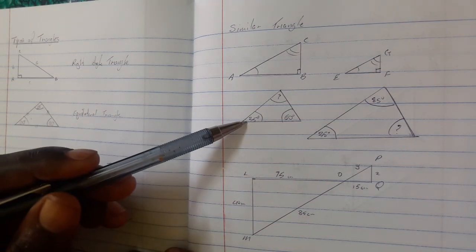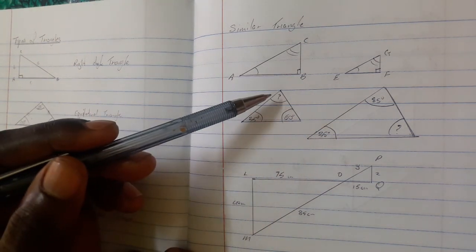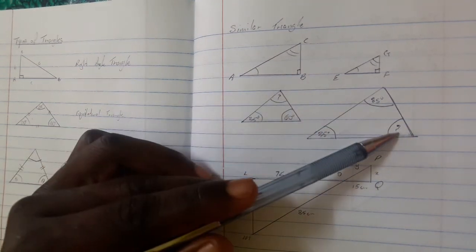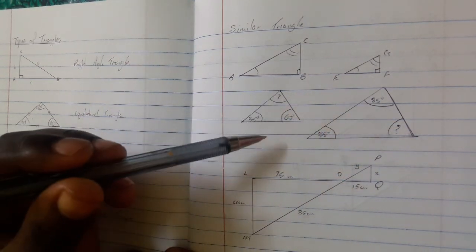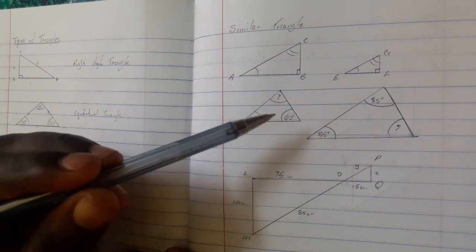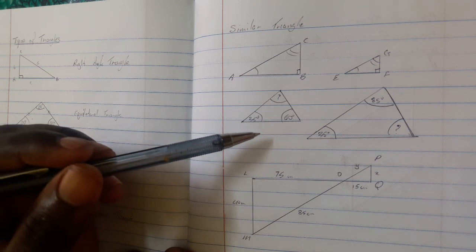We have this angle here, that one is the same as that one. This one we don't know what it is and we don't know what this one is. So if the angles in a triangle add up to 180, then 60 plus 35 will give you 95.